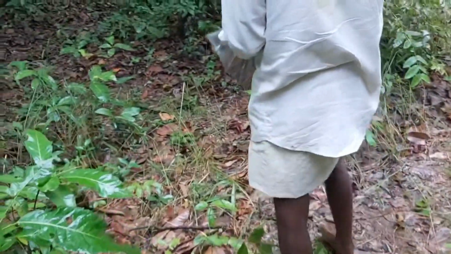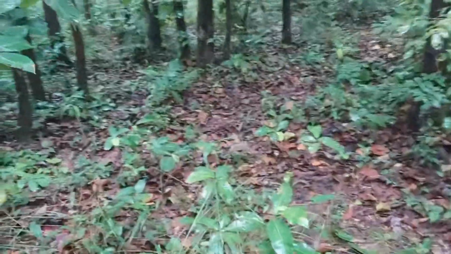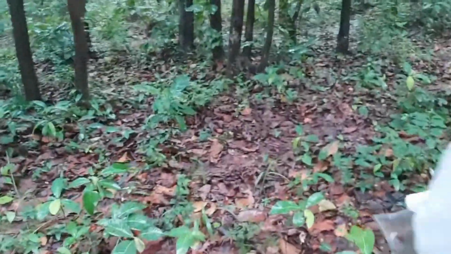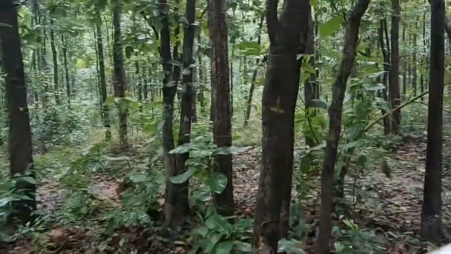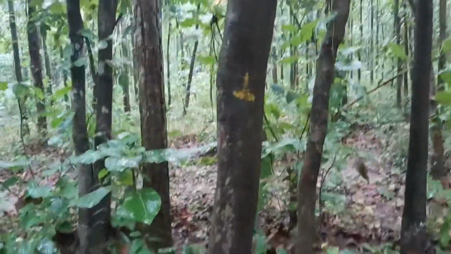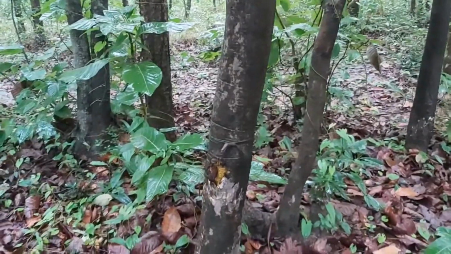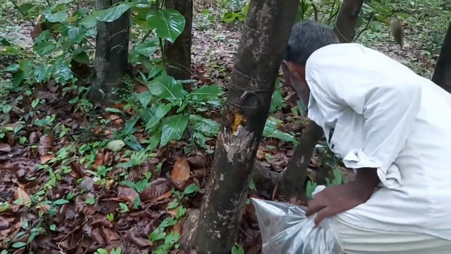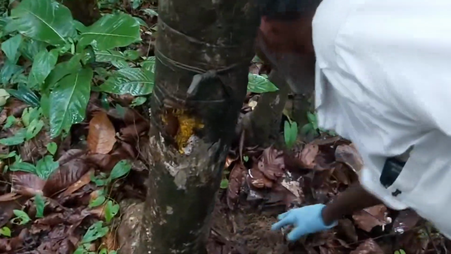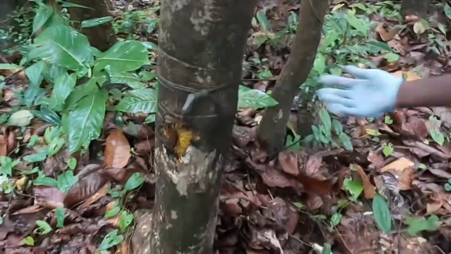In a dense forest, most of the time you lose your samples. I have lost many such samples. So I decided to mark the trees like this and see, I will locate it for my next collection. So that's all about my forest collection process. Thank you so much. This is the bag.